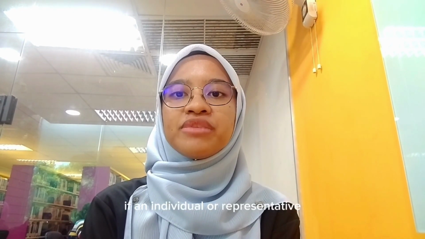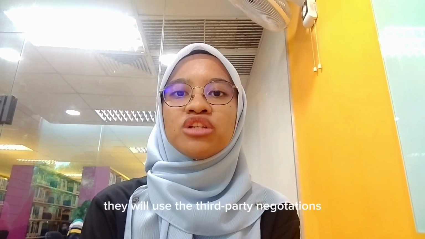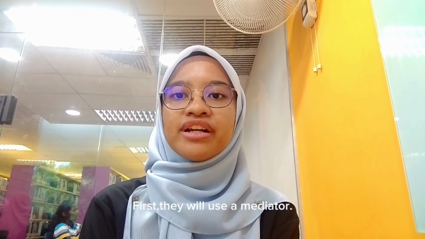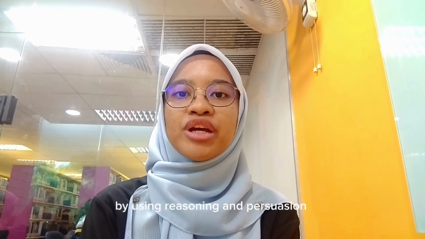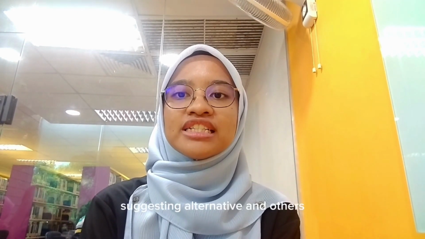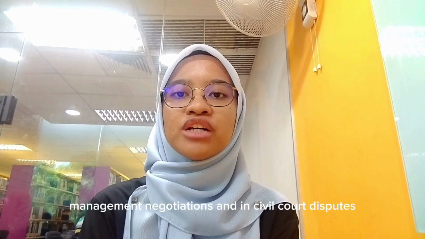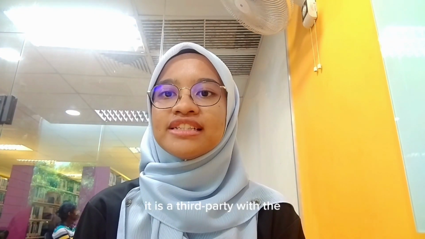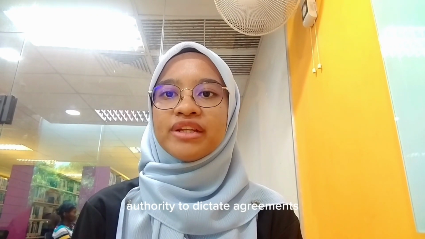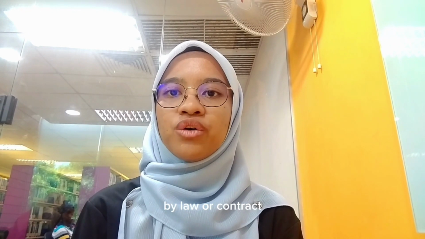If individuals or representatives are unable to resolve their differences through direct negotiations, they will use third-party negotiations. First, they will use a mediator. It is a neutral third party which facilitates a negotiated solution by using reasoning and persuasion, suggesting alternatives and others. Mediators are widely used in labor management negotiations and in civil court disputes. Next, an arbiter. It is a third party with the authority to dictate agreement. They can volunteer themselves or be imposed on the parties of a negotiation by law or contract.